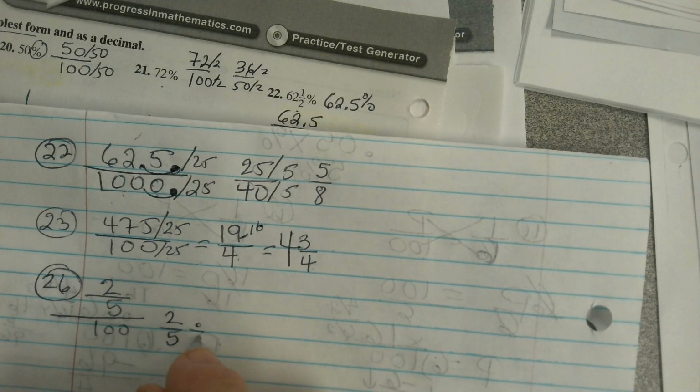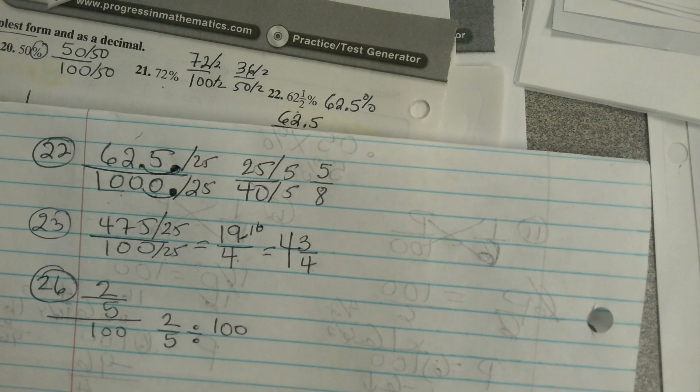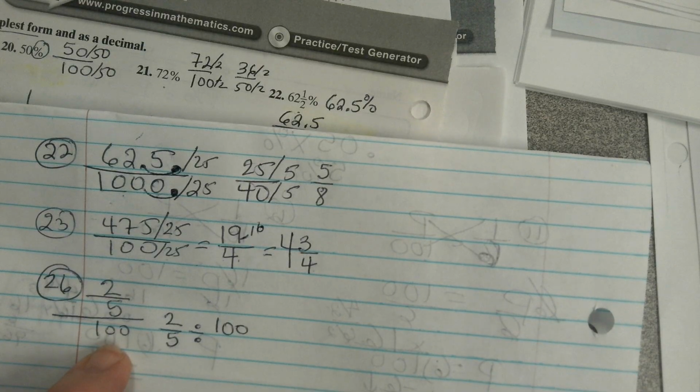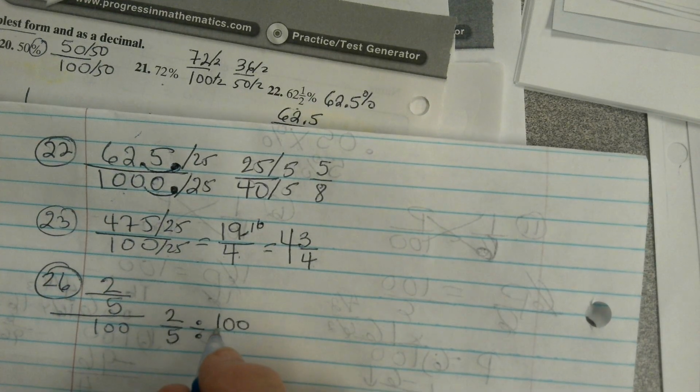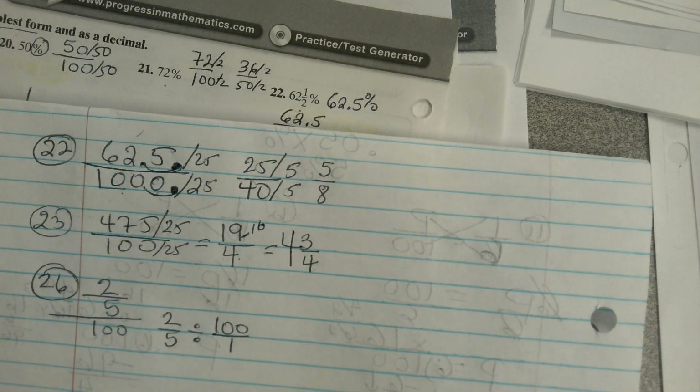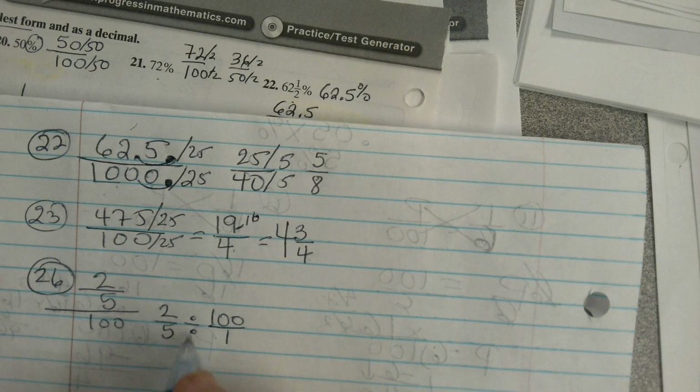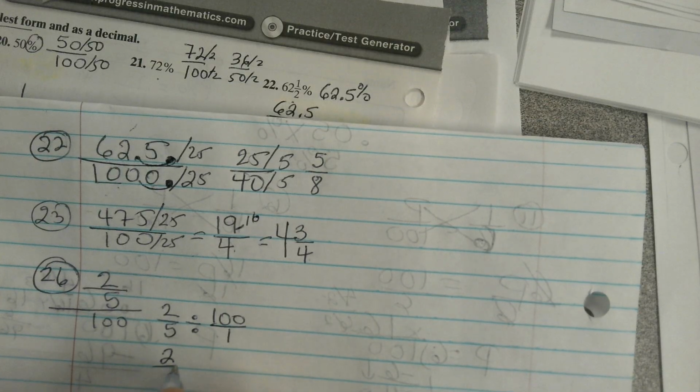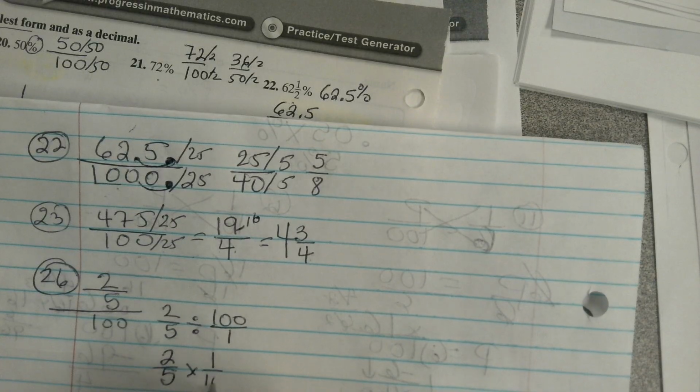Okay. But what I need to do is 2/5 divided by 100. What should I put under the 100? No, it's already a percent. I'm making it into a fraction over 1. Okay. And then what do I need to do? Leave, change, and flip.